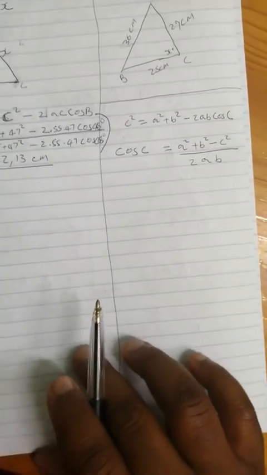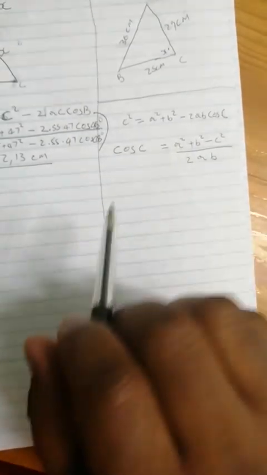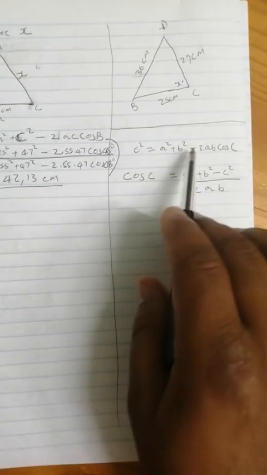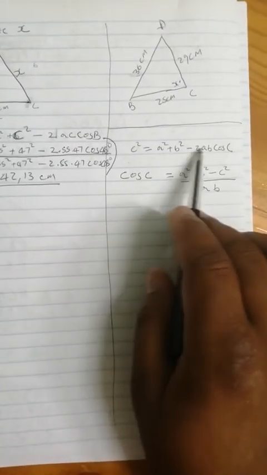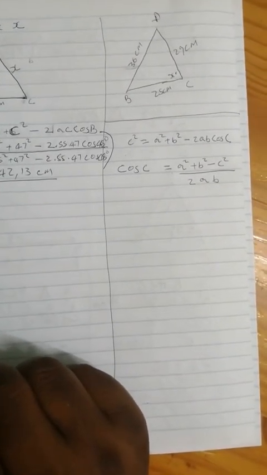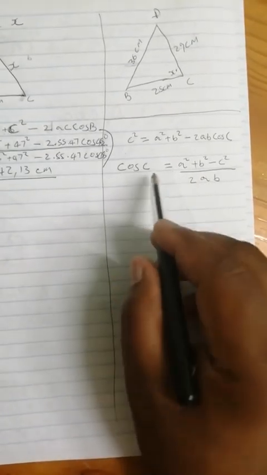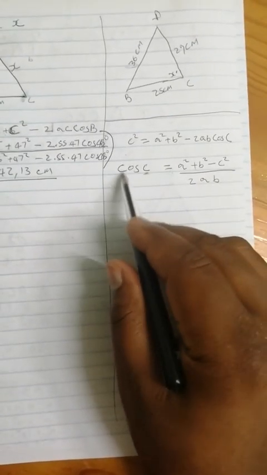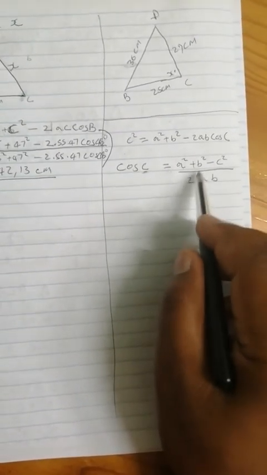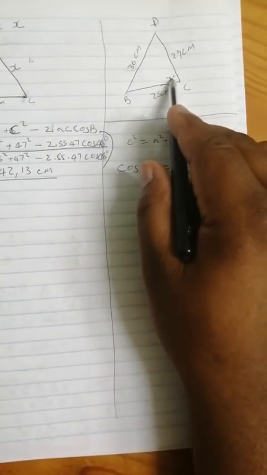We do not have time to manipulate here step by step, but maybe at home you do have time. You can manipulate this, and this is what you will find. Okay, and then at the end, since you are looking for an angle, then you'll say arc cos of all this.